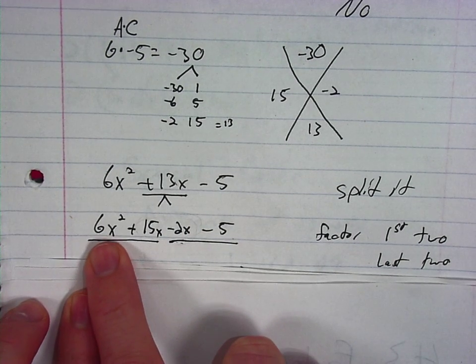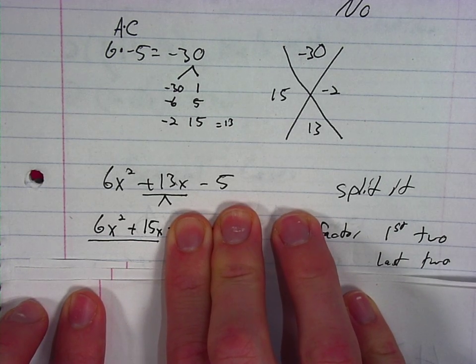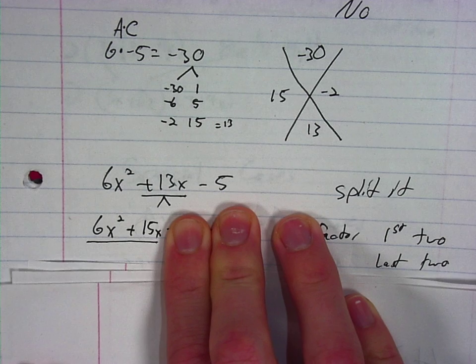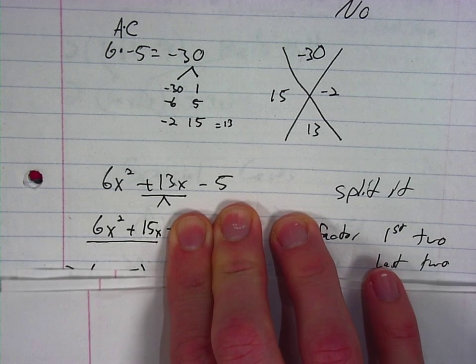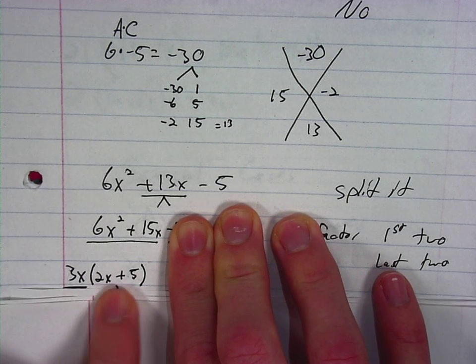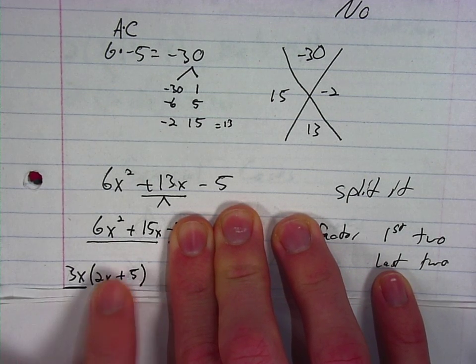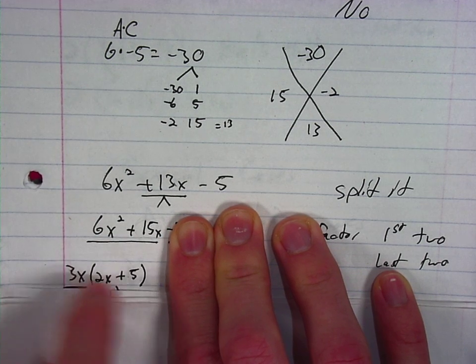Okay, and now I look at the first 2 terms only. What is common with the first 2 terms? I can divide them both by 3, and I can divide them both by x. So I factor out a 3x, and that will leave me with 2x plus 5. Okay, 6x squared divided by 3x is 2x. 15x divided by 3x is 5.